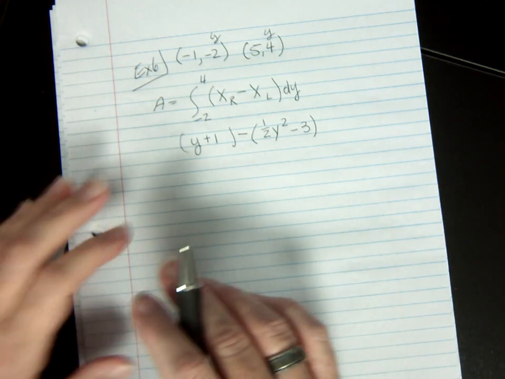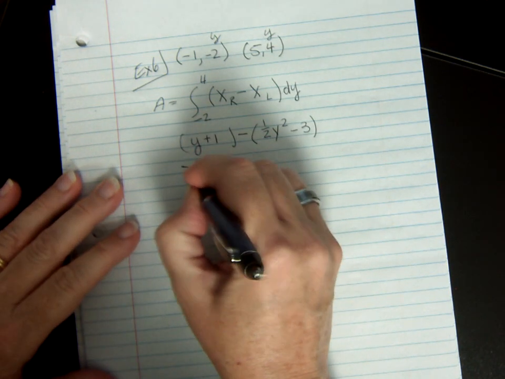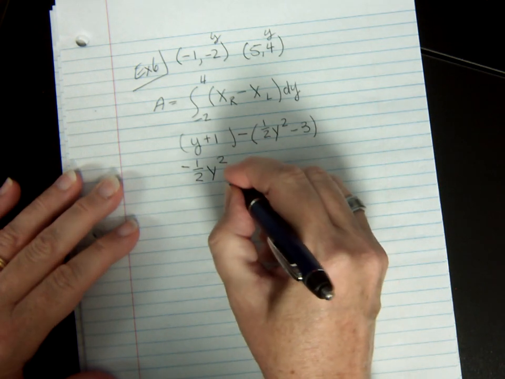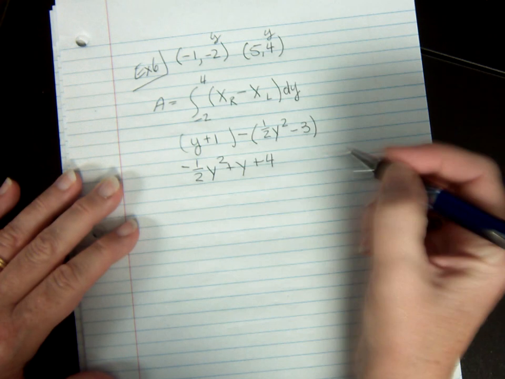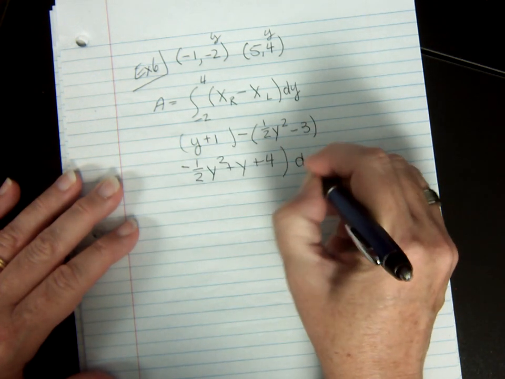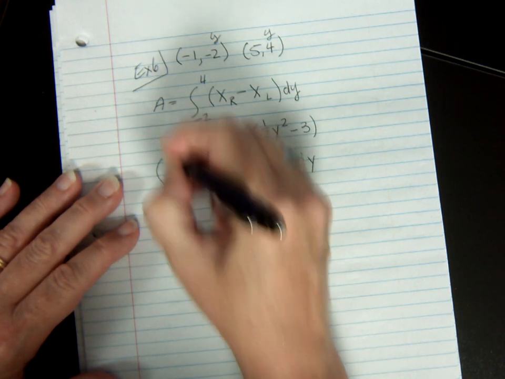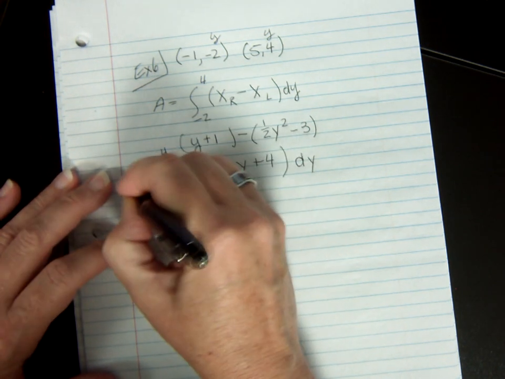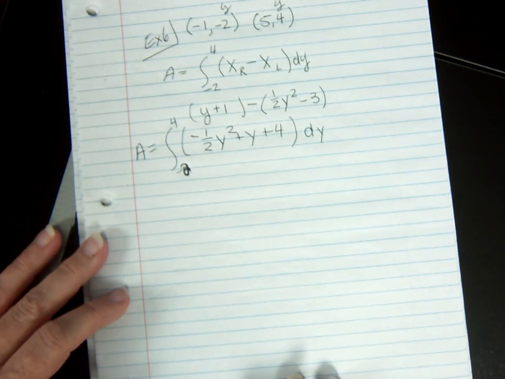So let's take a look at negative 1/2 y squared plus y plus 4. And this is, of course, now dy. And I'm looking at from -2 to 4. Okay? So from here, you do everything else the same.